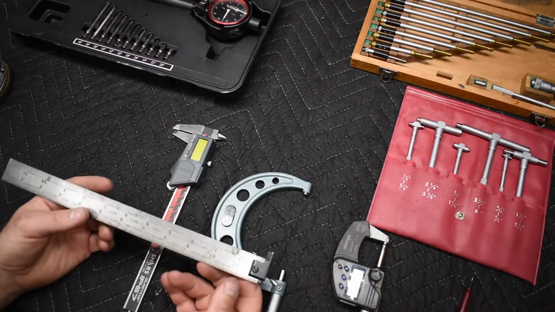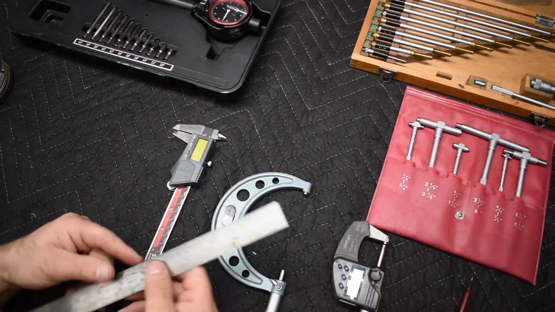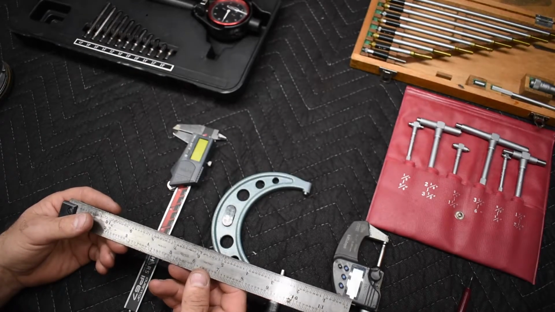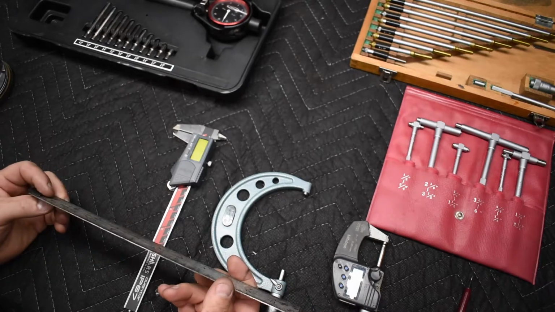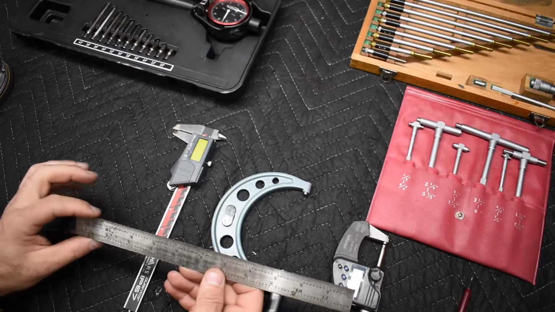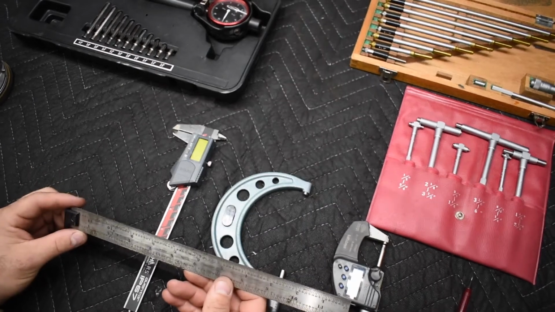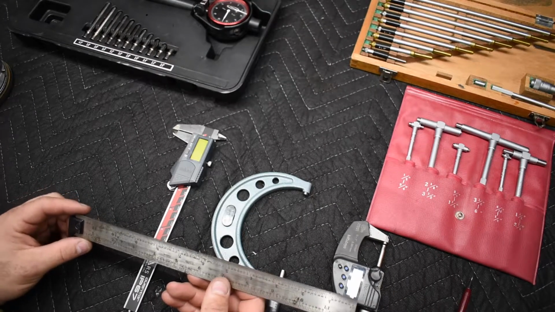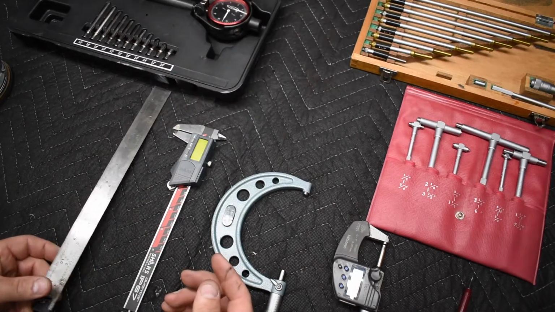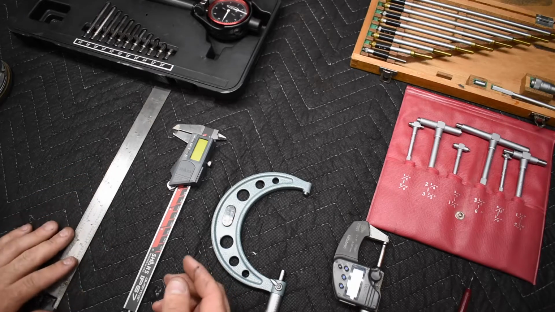But machinist rulers, especially these quality ones, and this one's made by Starrett. This one is a number 604R. They're really nice. They're also ground across the length of them, so they're not necessarily a precision straight edge, but they're pretty darn close if you're looking for some huge amount of warpage. But a machinist ruler, we can't measure piston to cylinder wall clearance with it.